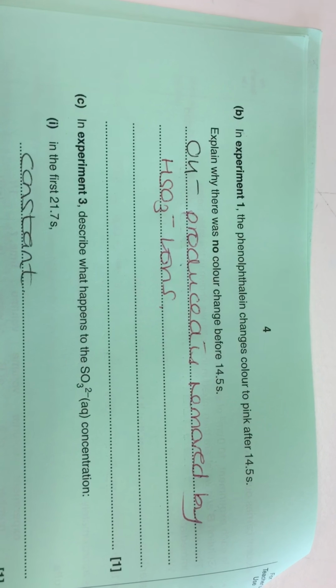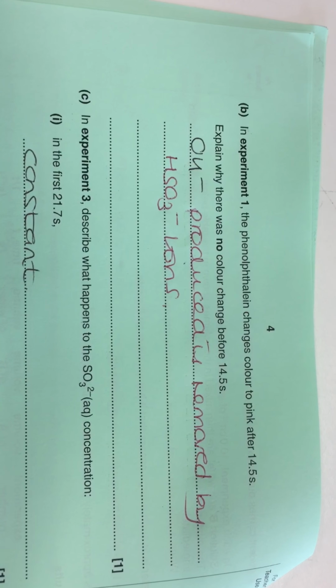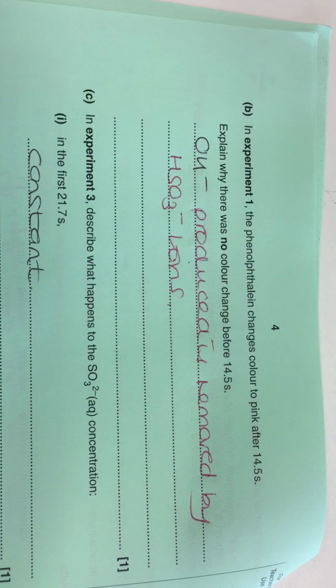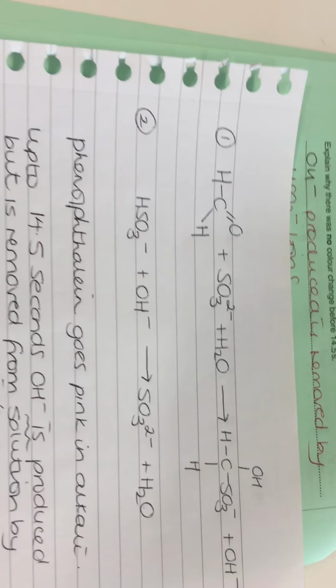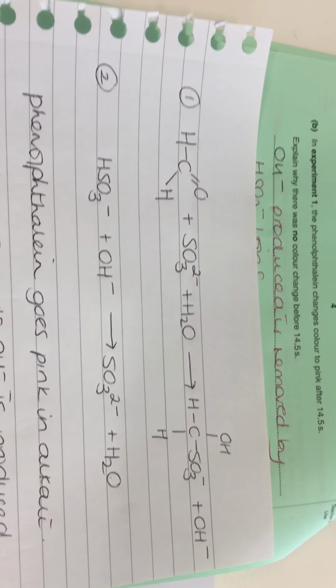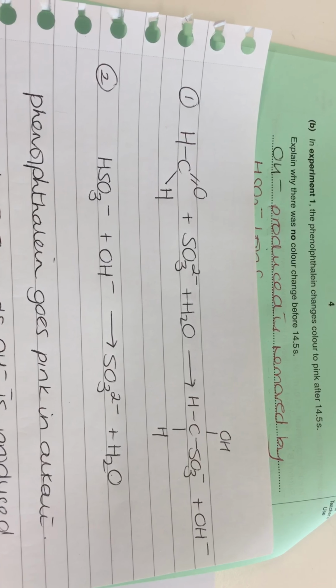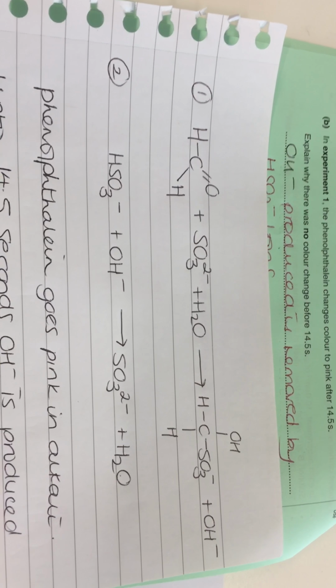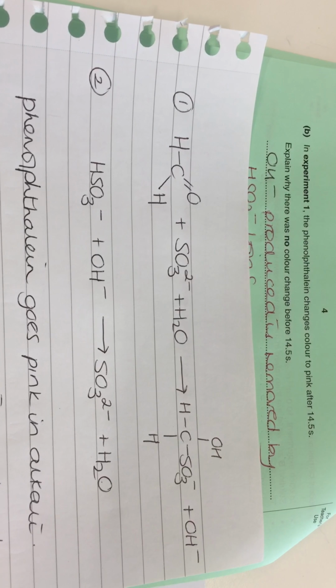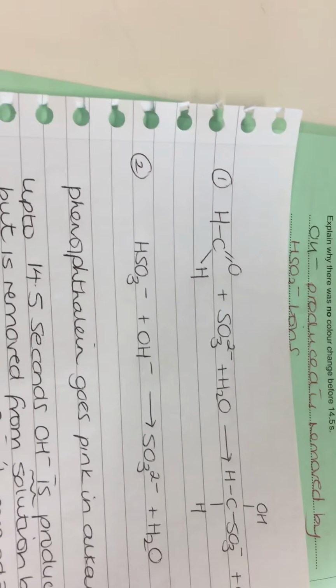If we move on to the next question, in experiment 1, the phenolphthalein changes colour to pink after 14.5 seconds. Explain why there is no colour change before this. We have to remember from our equation that we have hydroxide ions that are being released in equation 1 there, and then in equation 2 these hydroxide ions are being used up. So as the hydroxide ions are produced, they are immediately being used up. So up until 14.5 seconds, when the reaction changes colour, the OH minus that is produced is removed by those HSO3 minus ions.